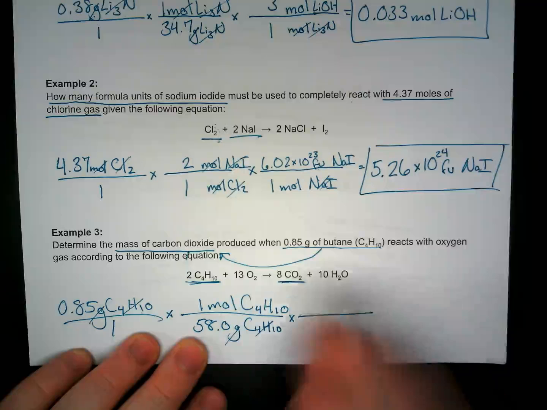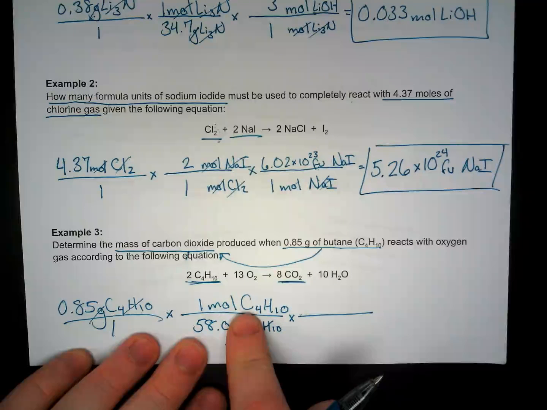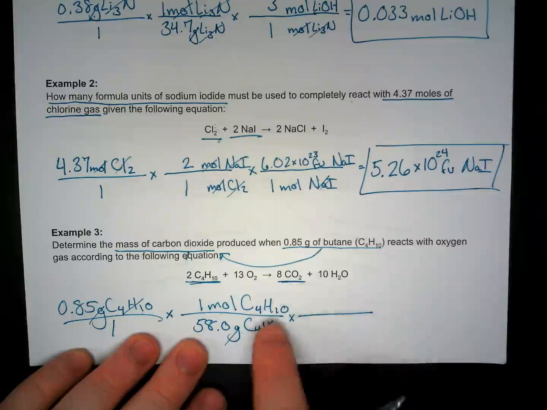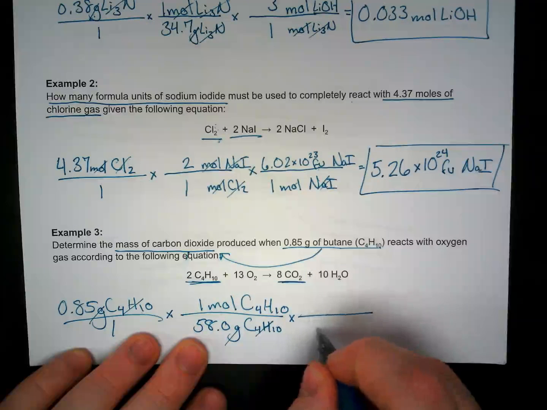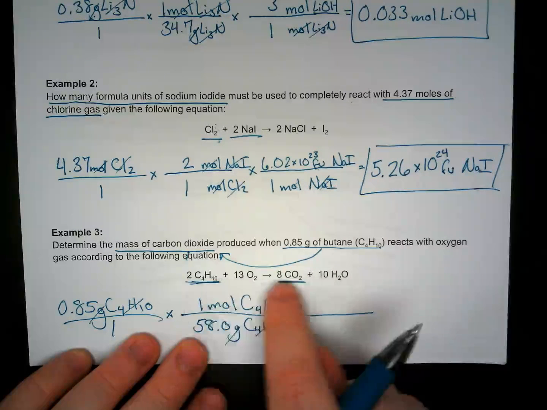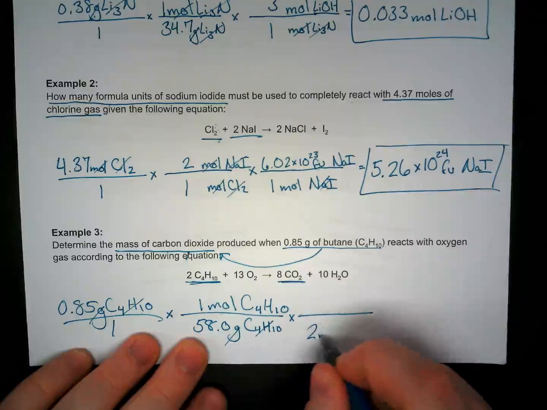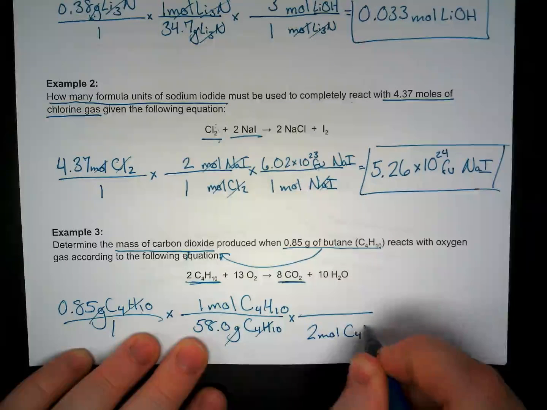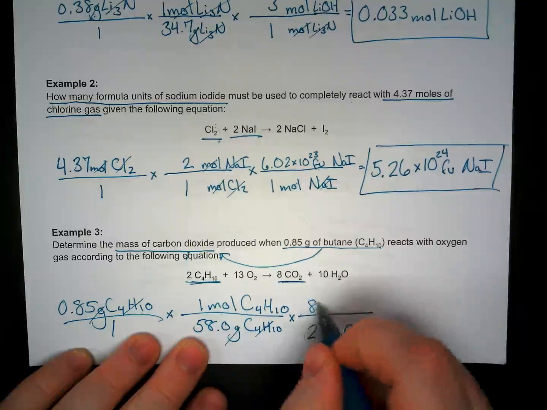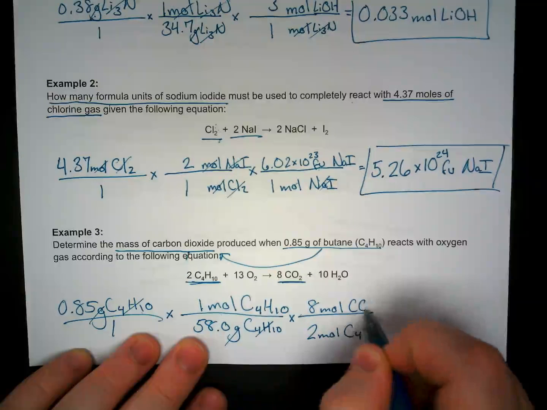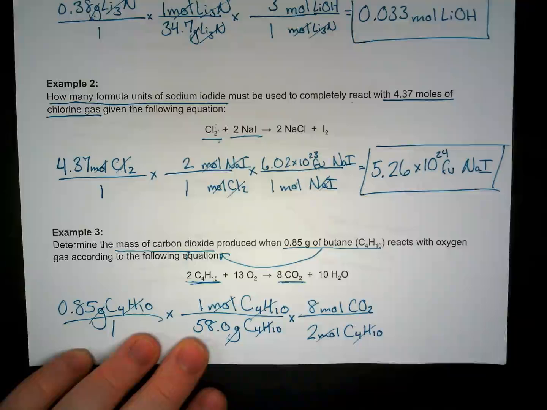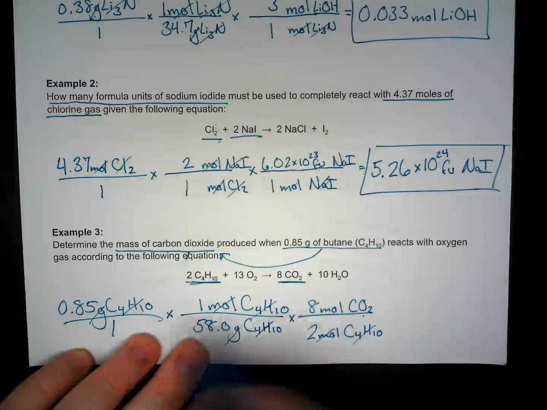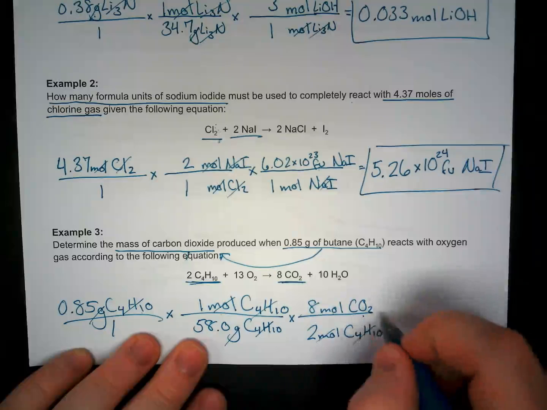And then, now I have moles of this substance. I'll use my molar ratio to go from moles of this to moles of CO2. So my ratio is 2 to 8, so there's 2 moles of butane for every 8 moles of CO2. Okay, that cancels out this. Now I'm left with moles of CO2.